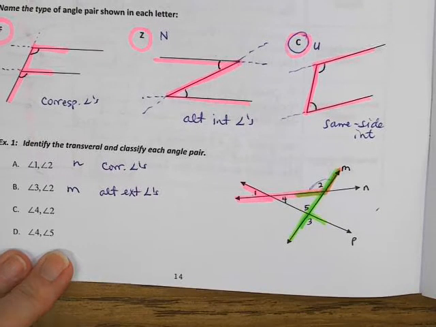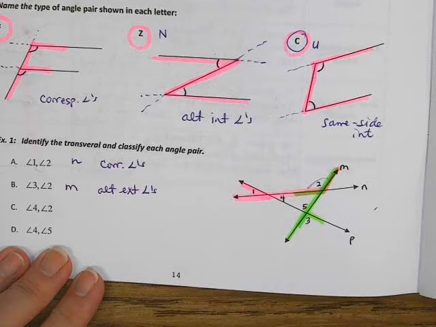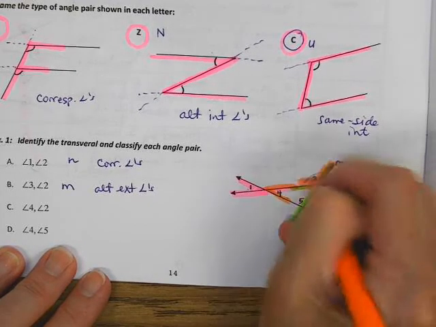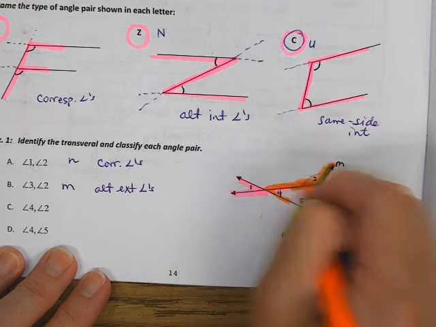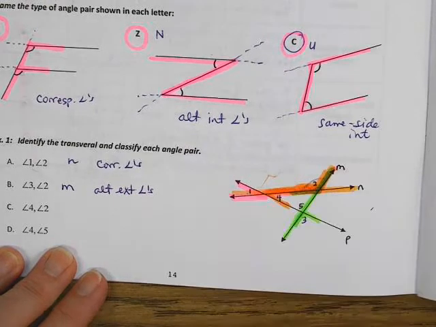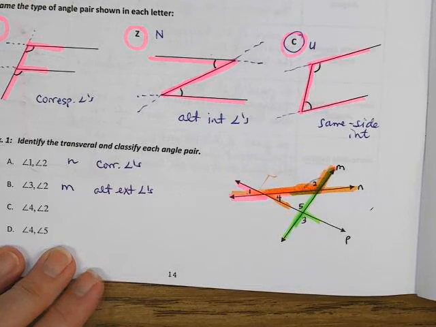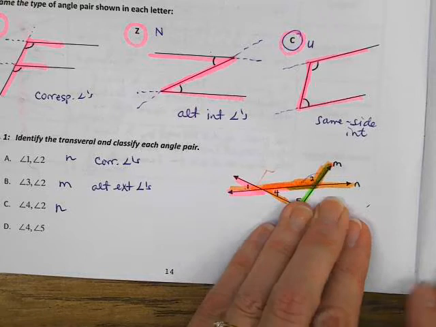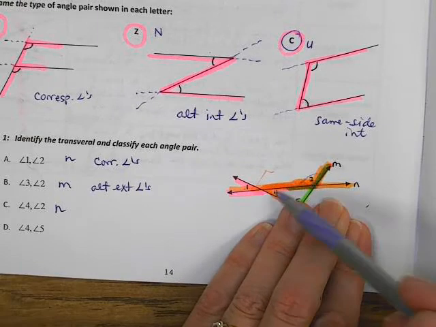4 and 2, all right, getting a little crazy with the colors here. Here's 4 and here's 2. You can see they connect right here, so this has to be my transversal. So my transversal again is N. So let's cover up this bottom part of the picture. What are 4 and 2?